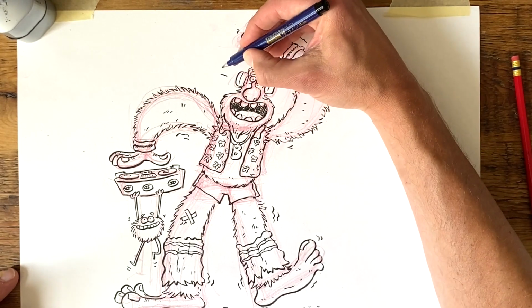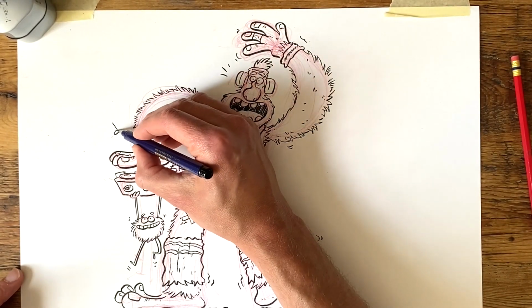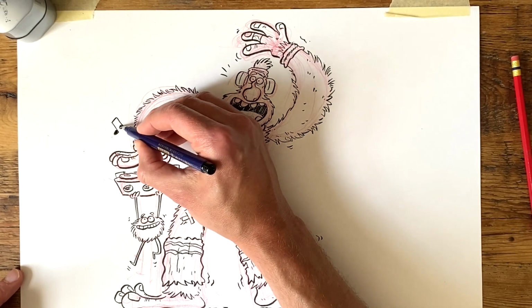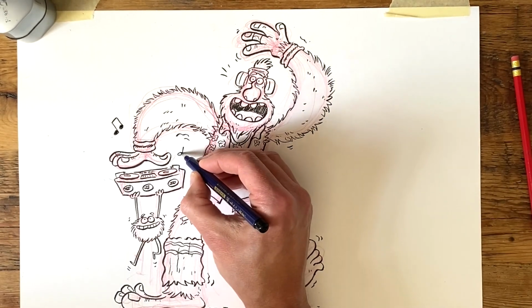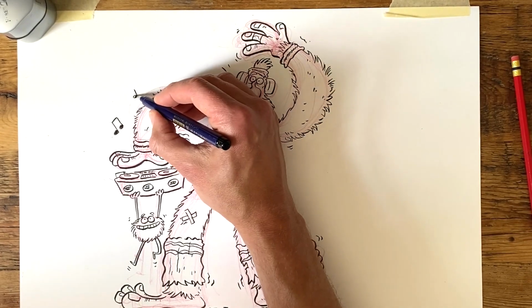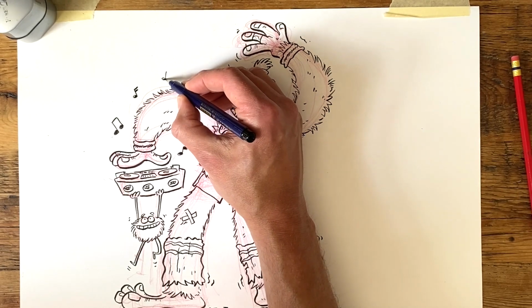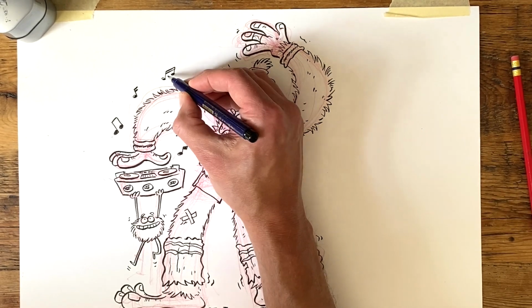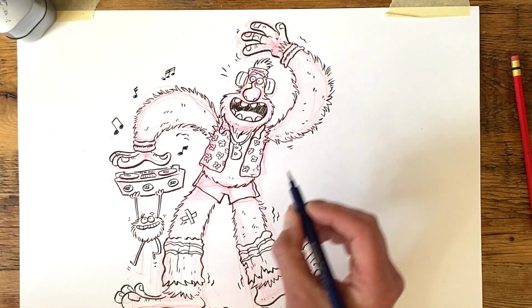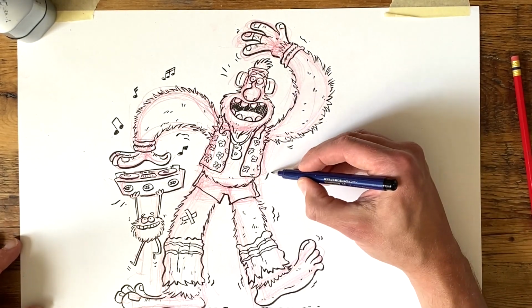And you can do, if you want, some musical notes coming out. And there's variations of musical notes here. So there he is. There's Bigfoot DJ.